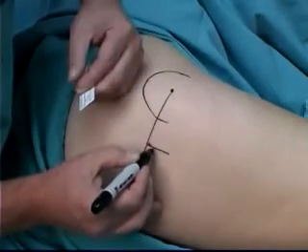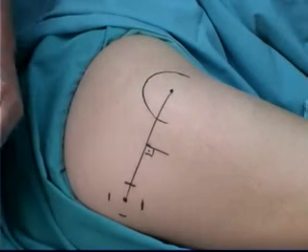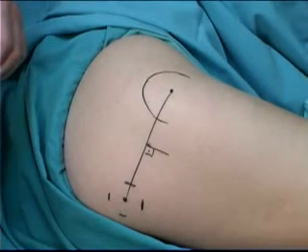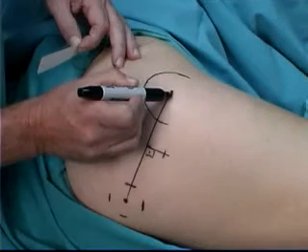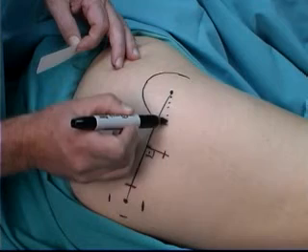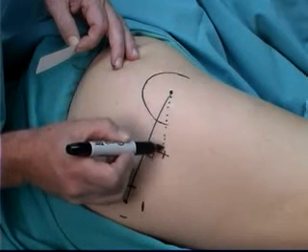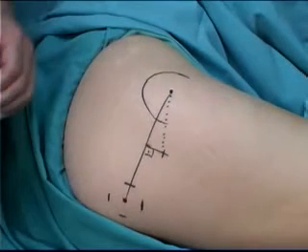Now draw a midline perpendicular to this line. This line indicates the position of the sciatic nerve, and the dotted line indicates the intended path of the catheter should a catheter be indicated.